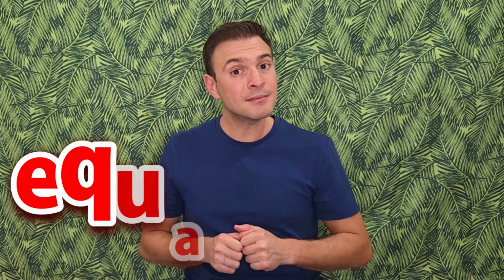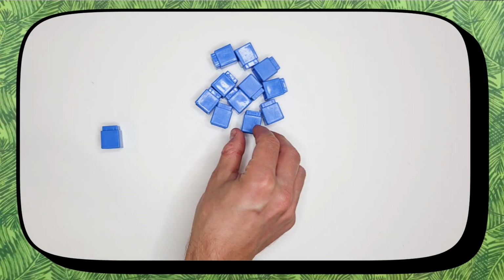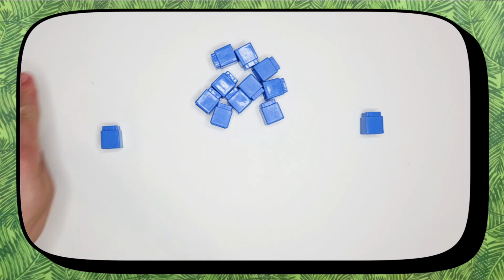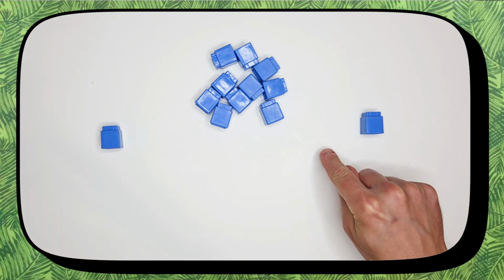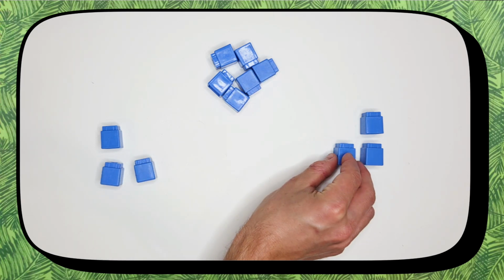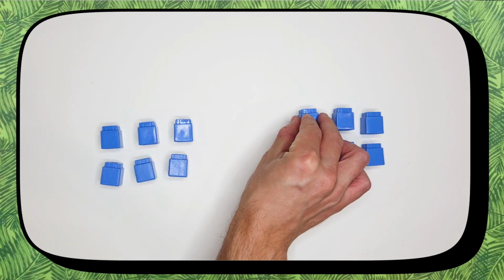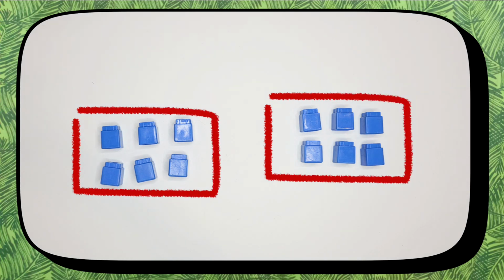Now, let's try to make equal groups with 12. Remember, equal means the same. So let's try and separate our 12 objects into groups, each with the same amount. Let's start with making 2 groups. This will be one group, and this will be another group. I want to be accurate, so I'll move 1 block into each group at a time to keep them equal.